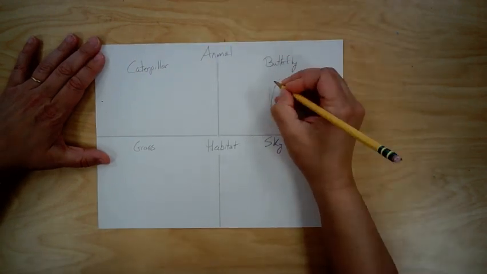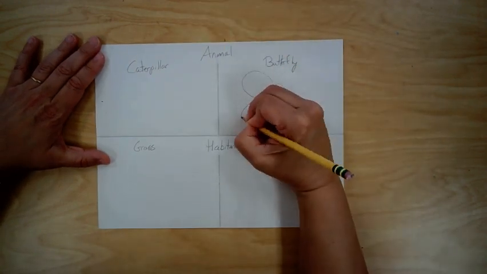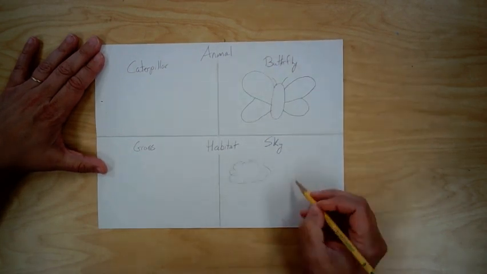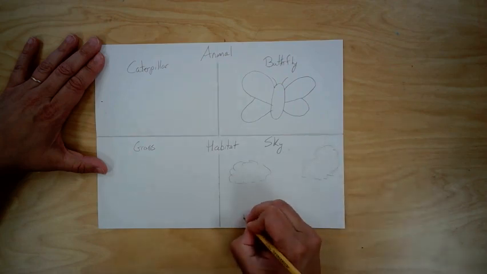So first of all, I'm doing a caterpillar and butterfly because that's like the most obvious choice. So you can't do a caterpillar and butterfly, right? Because that's just right there. I want you to come up with something more creative.